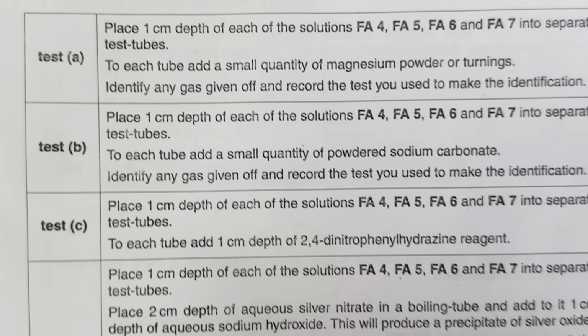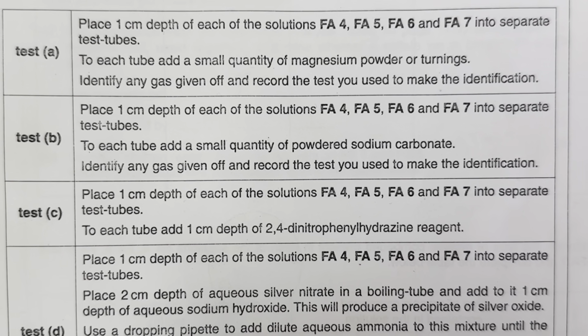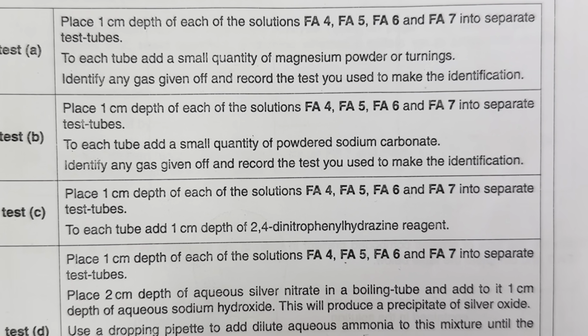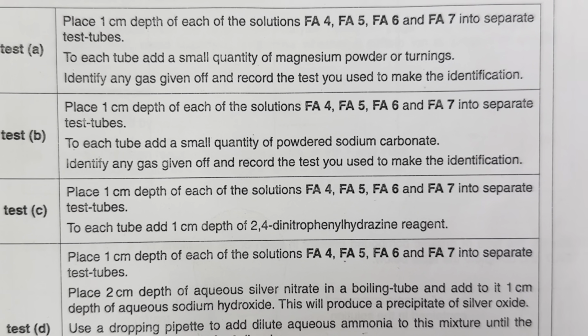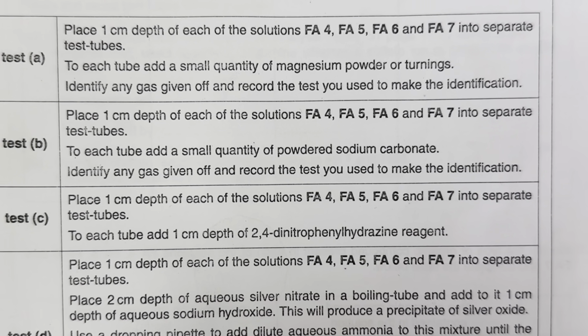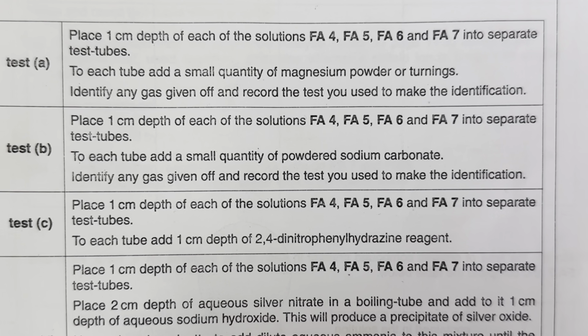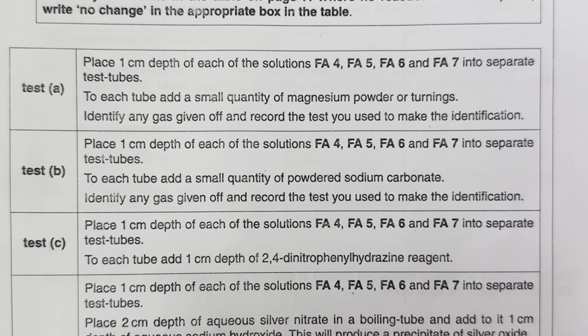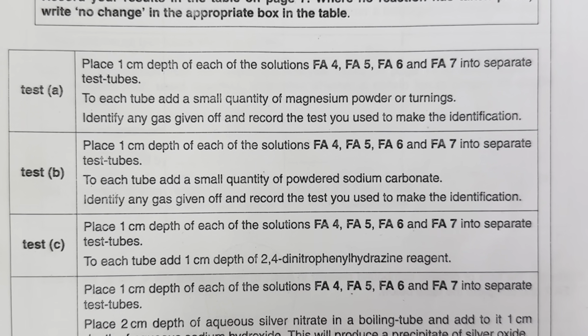Now, test C says place 1 centimeter depth of each of the solutions Fa4, 5, 6 and 7 into separate test tubes. To each test tube, add 1 centimeter depth of 2,4-dinitrophenylhydrazine reagent. Now let me tell you about 2,4-dinitrophenylhydrazine solution.